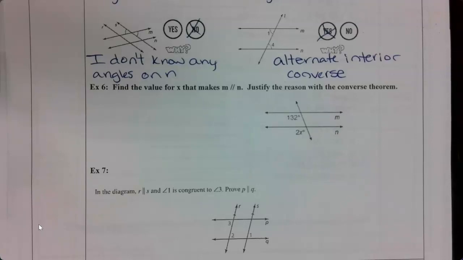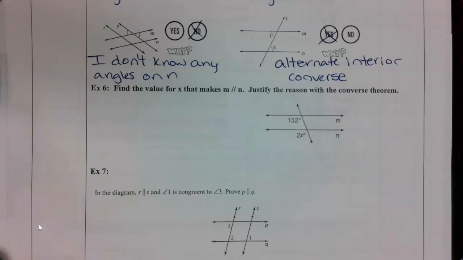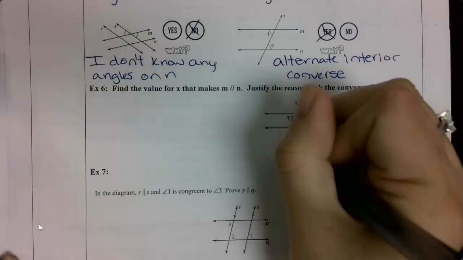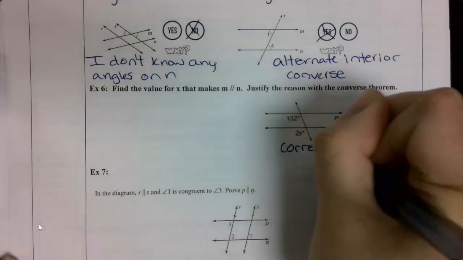Okay. On number 6, it wants me to find my value of x that makes the two lines parallel and then to justify my reason with the converse theorem. So what kind of angles are these? They're on the same spot on both lines? Yeah, so this is my corresponding converse.